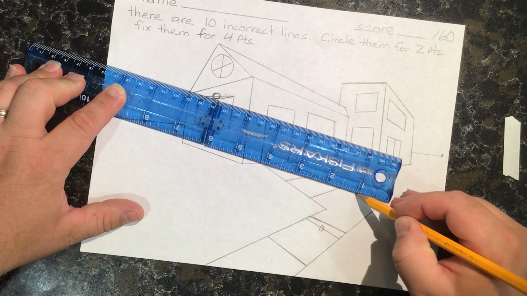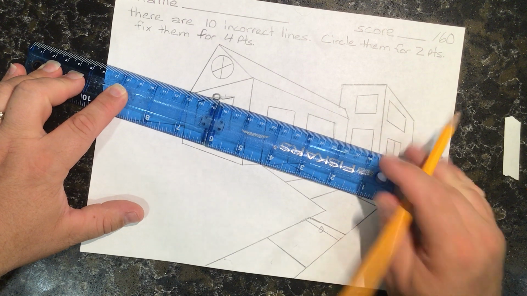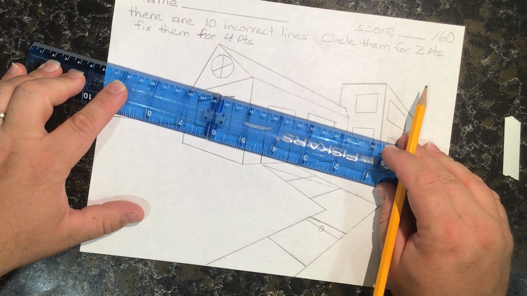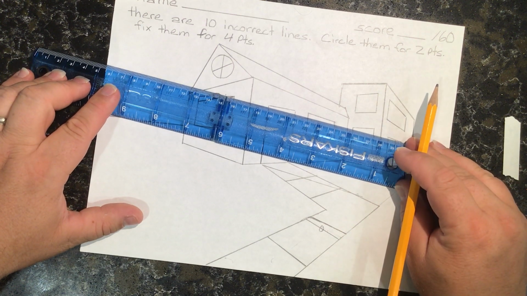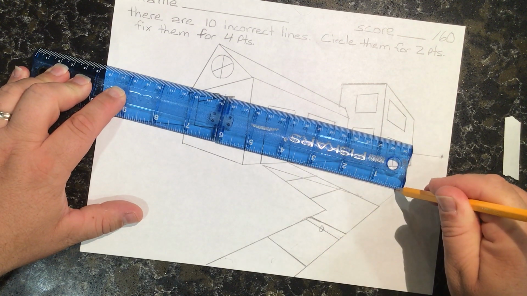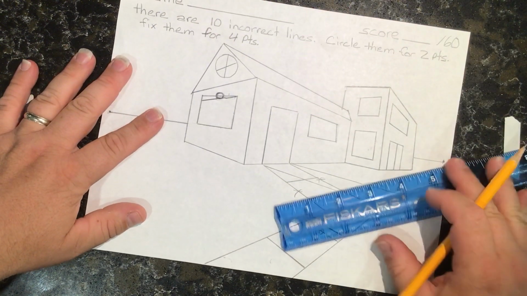So this should be coming out, well, I can do it 2 ways. I can either bring it out from here and redraw these out. So that one's wrong, that one's wrong.